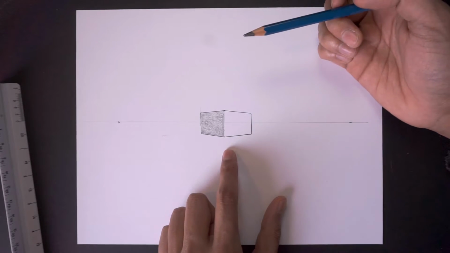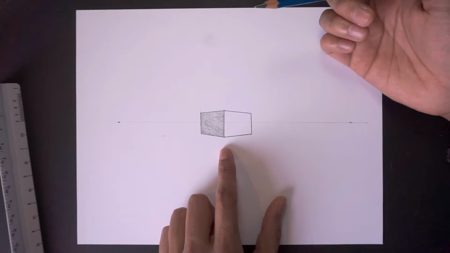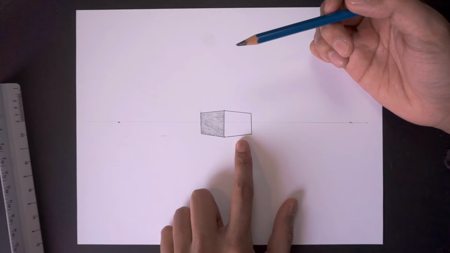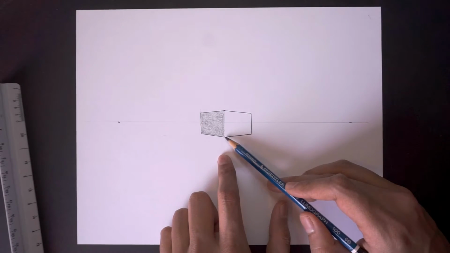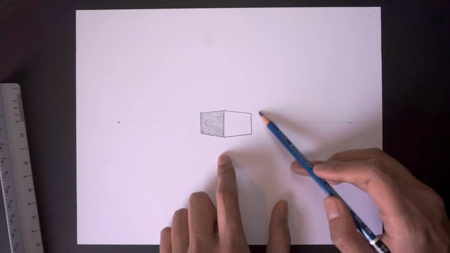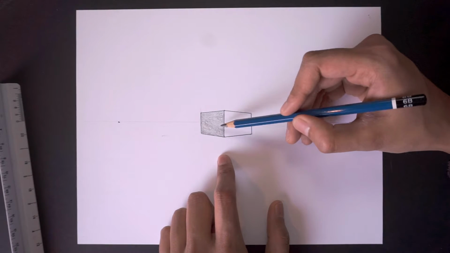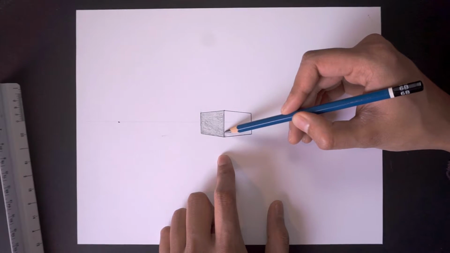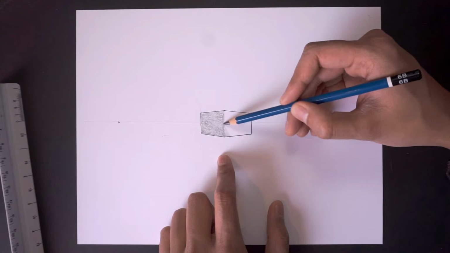So now we have a very simple one-sided cube with the shading on this side. But to add more effect, we can add the illustration and gradient shading on this side. So I'm going to do that as well. And you don't need to do a lot. You can just do it very faintly.